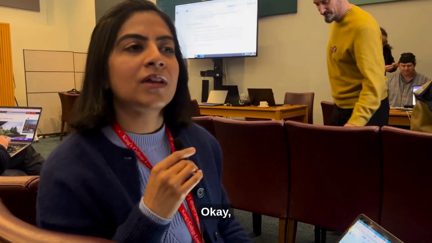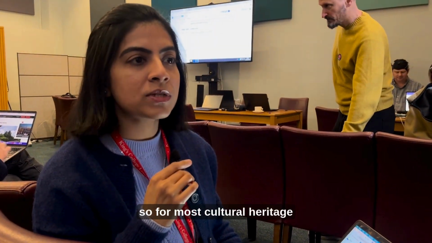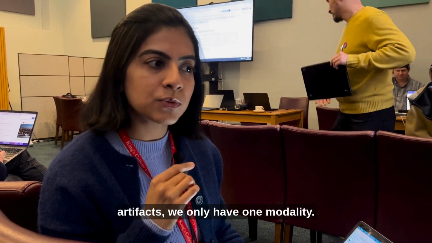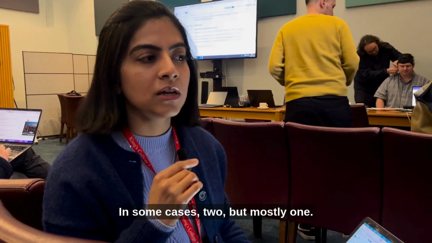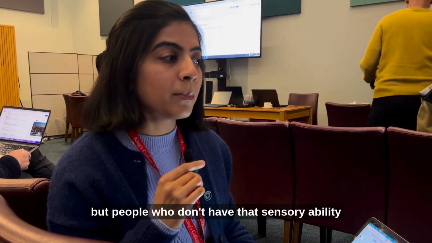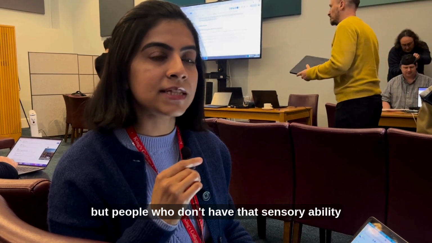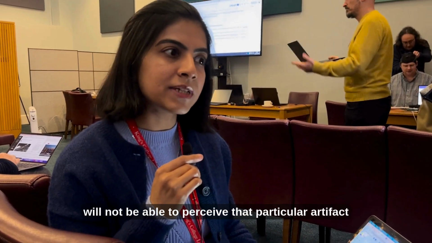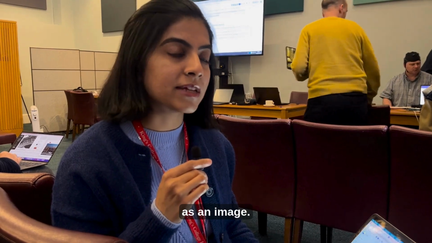Okay, so for most cultural heritage artifacts, we only have one modality. In some cases, two, but mostly one. So, let's say you have a painting, but people who don't have that sensory ability will not be able to perceive that particular artifact, as an image.